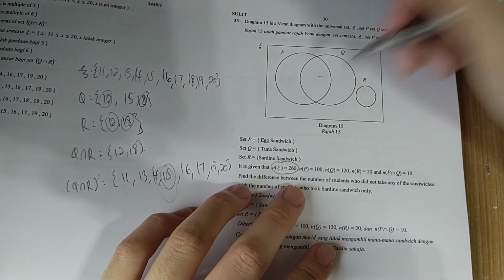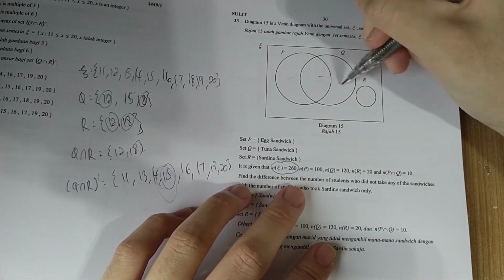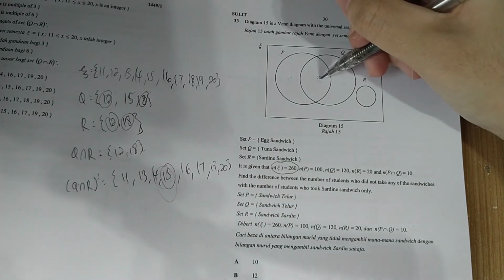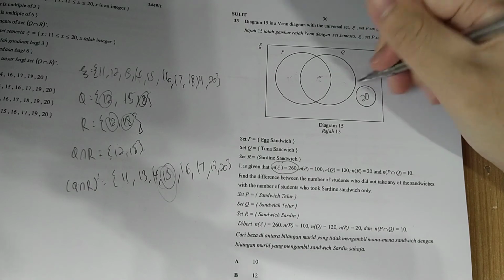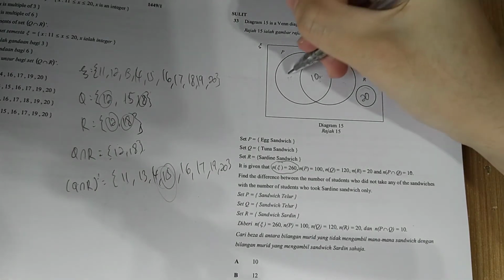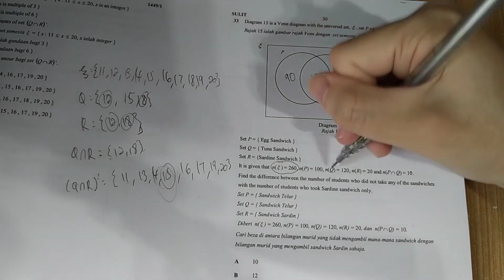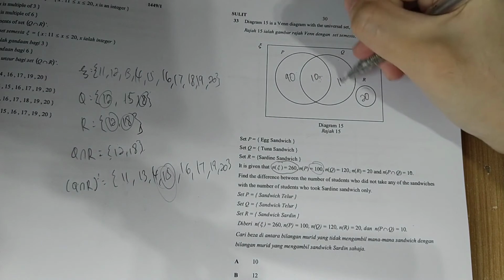NQ is 120. Same, don't write it, because the 120 is including here and here. Because this is also part of Q. And R is 20. This one you can write, because R is on its own. Okay, P intersect Q is 10. This one you can write. Now you know here is 90, because just now they say the whole thing is 100, right? And then NQ, if NQ is 120, minus 10 is 110.